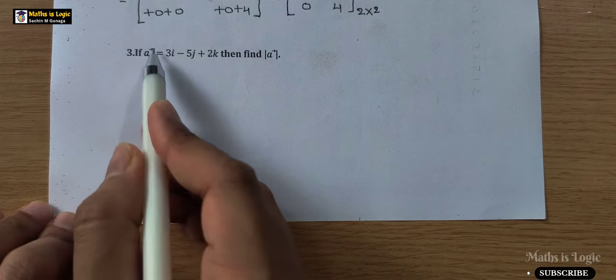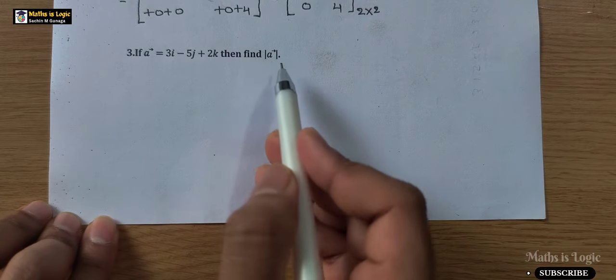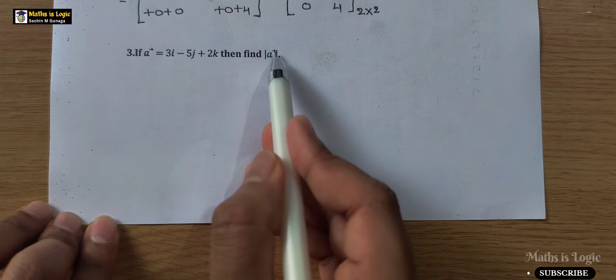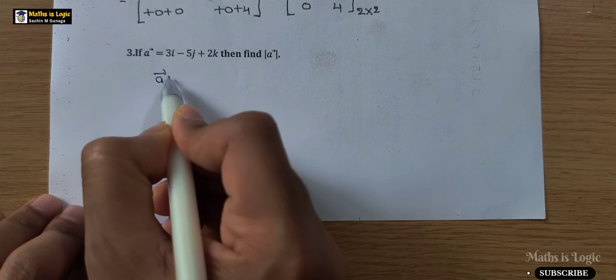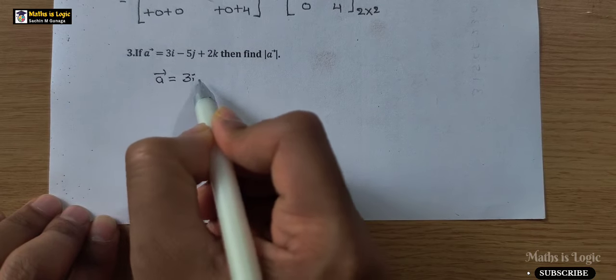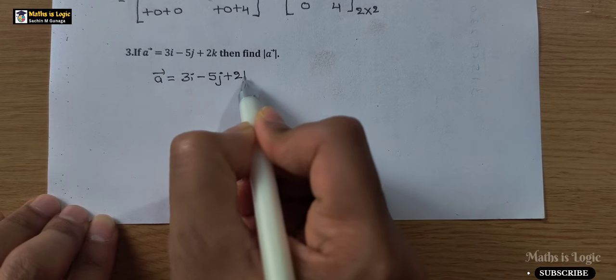Next, if A vector equals 3i minus 5j plus 2k, then find the magnitude of A vector. First write A vector: 3i minus 5j plus 2k.